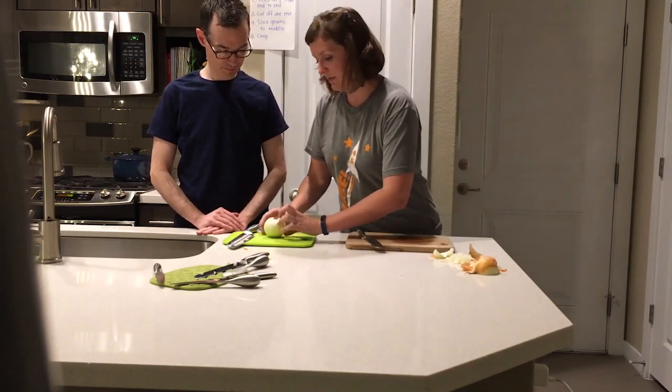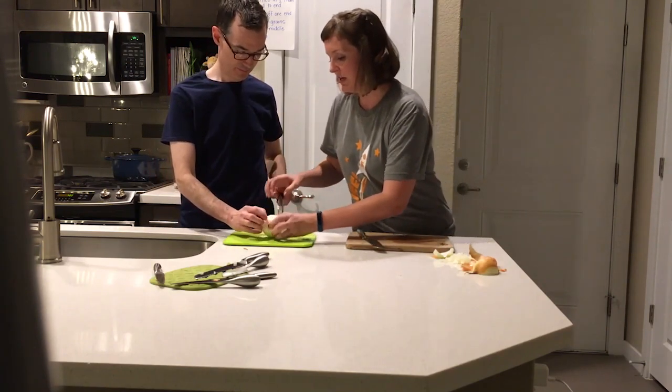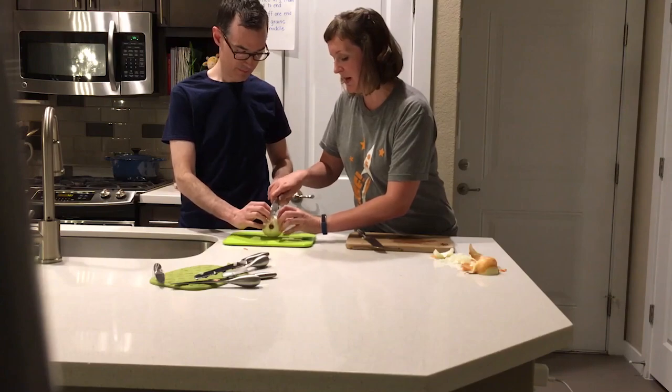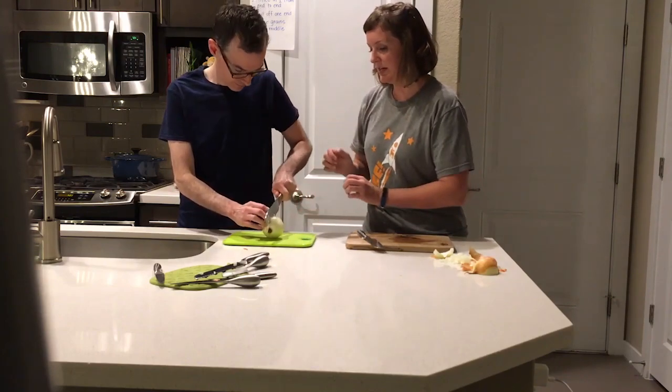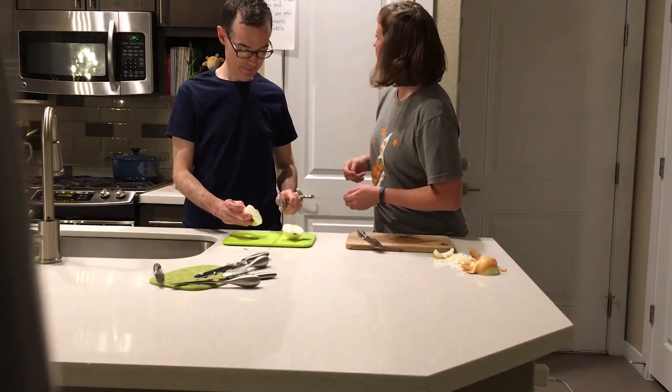So if I'm going to slice it from end to end, you've got to get your claw out. Hold your onion so the knife can go from end to end. You're not just going to go straight down the middle of the onion. That was very good. Thanks, Sarah. Nice work. I like how you chopped that from end to end.